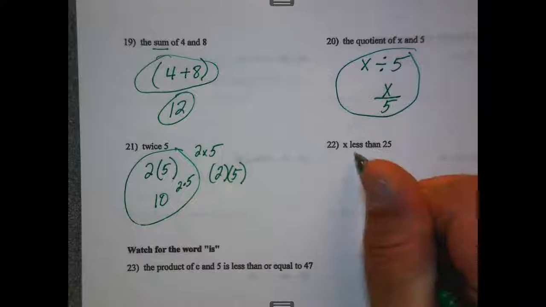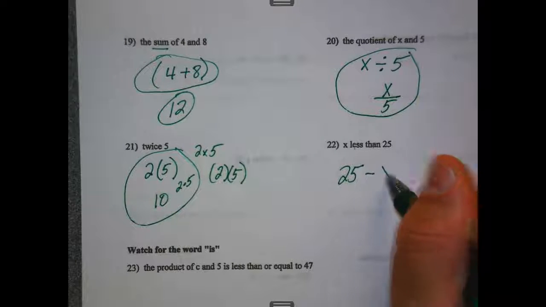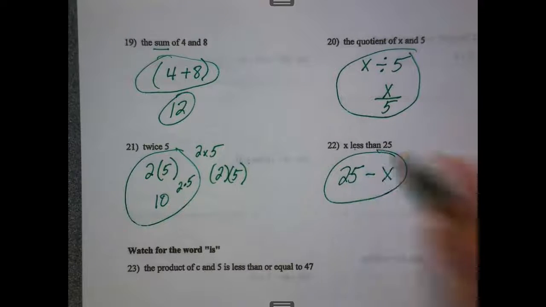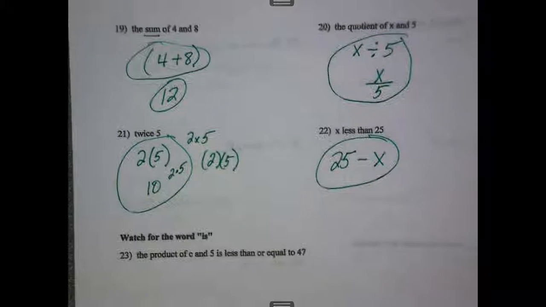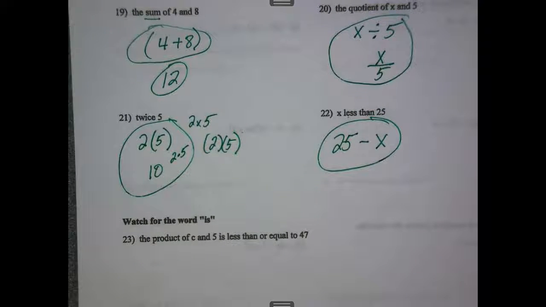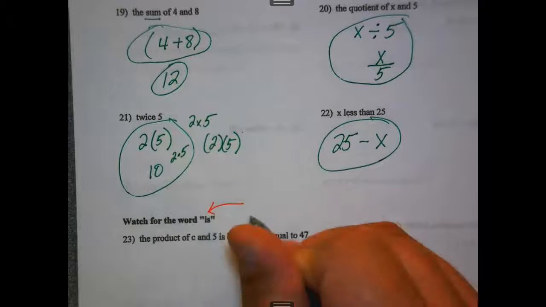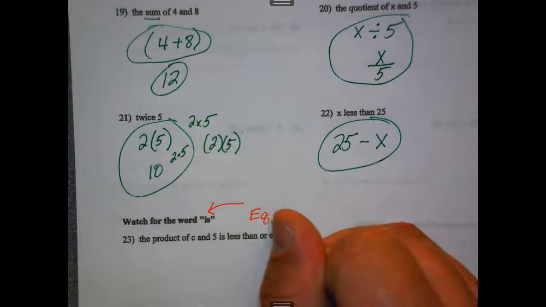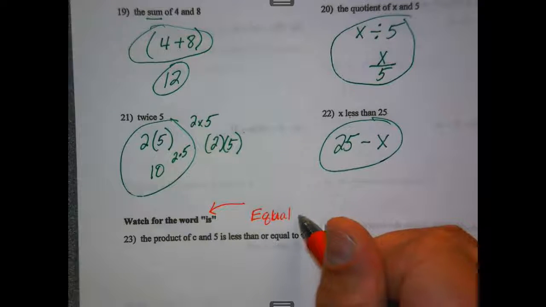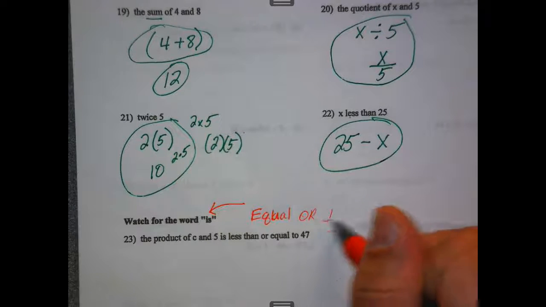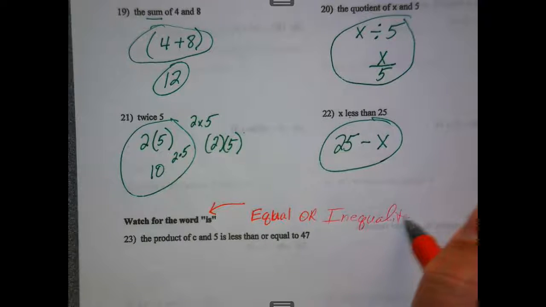X less than 25. So this time I have to start with the 25, and I need x less of 25. Okay, when you have the word is, you have to watch out for equals, right? Or equation, or inequality.